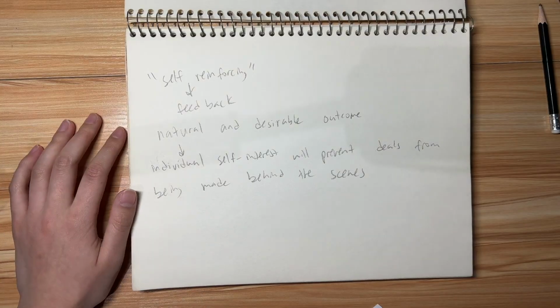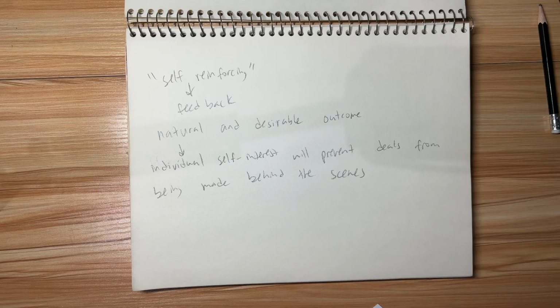So basically, it's saying if you follow the rules, individual self-interest will prevent deals from being made behind the scenes. How can we design a system such that with the given feedback, there won't be any pairs being like, haha, let's run off, psych. Everybody will just follow the system and naturally end up with an outcome that is desirable.